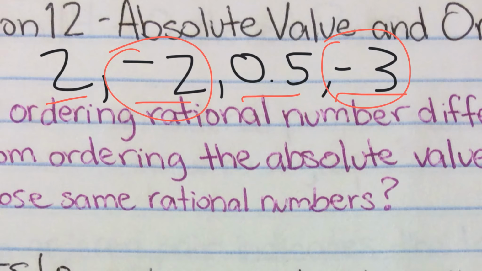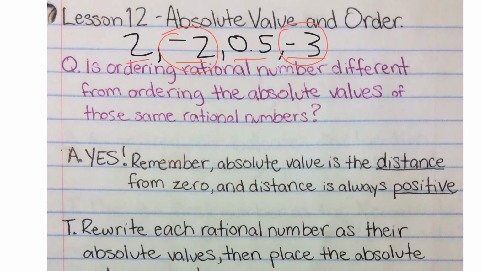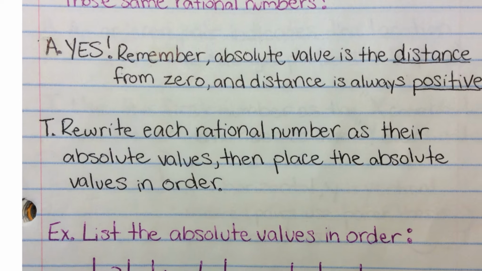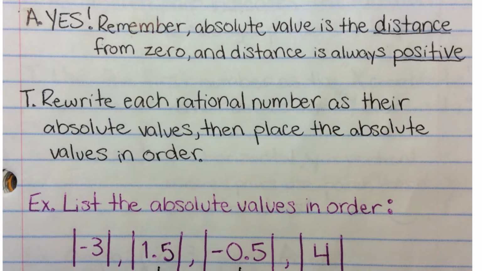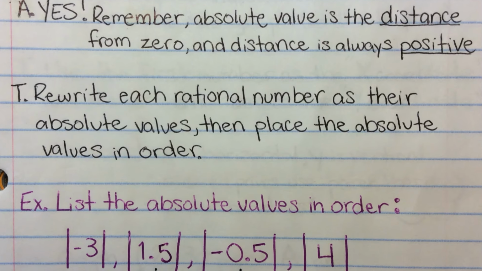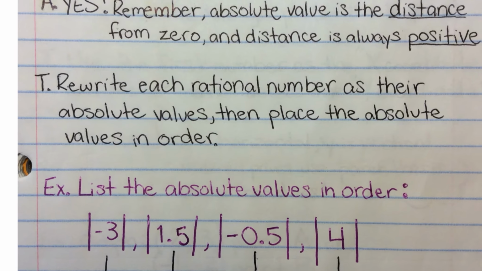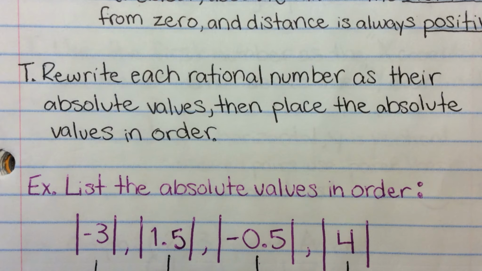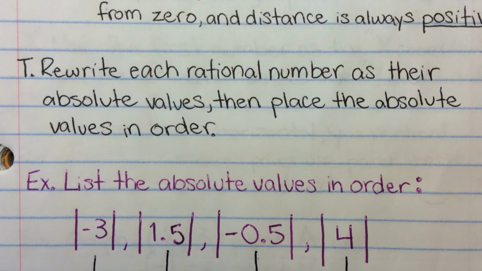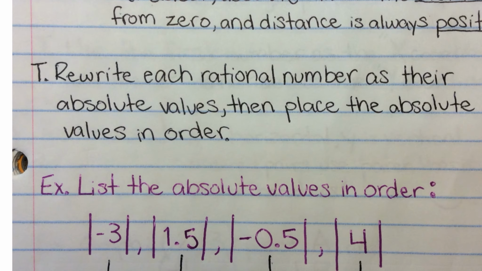But we can take a look at the notes and have a look at the examples. So the answer to the question is yes, they are in a different order. But the task that we have to perform in order to put them in the right order is this. We're going to have to rewrite each rational number as the absolute value of that rational number, and then place the absolute values in order. So our example here on these notes looks like this.